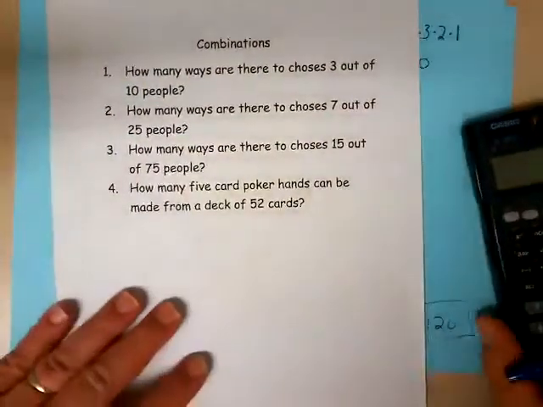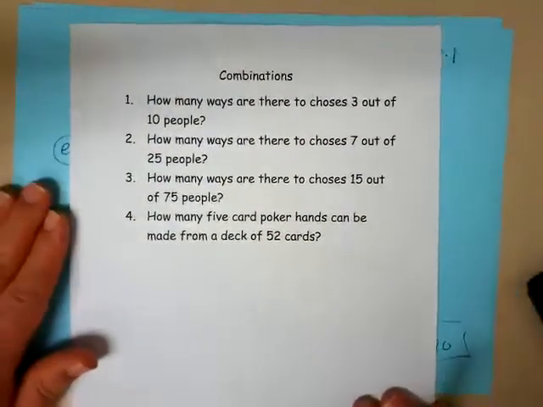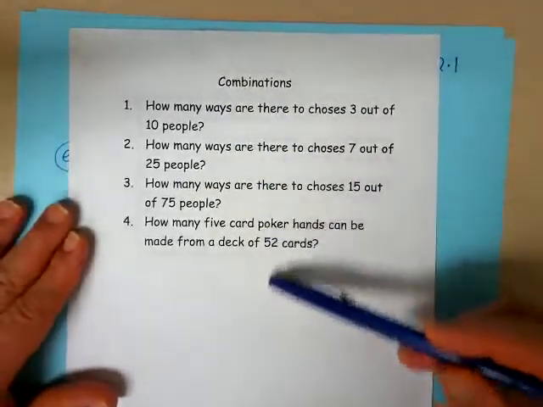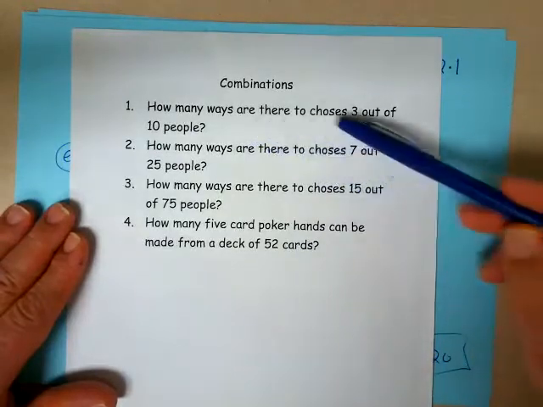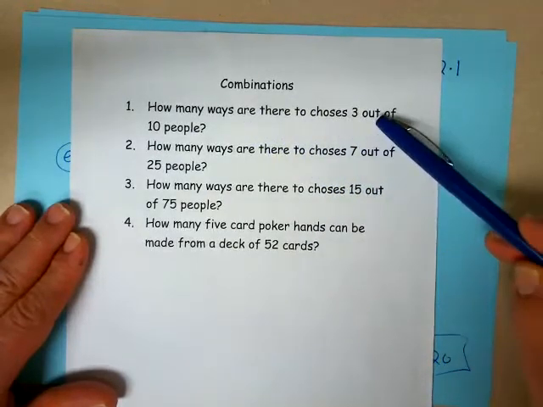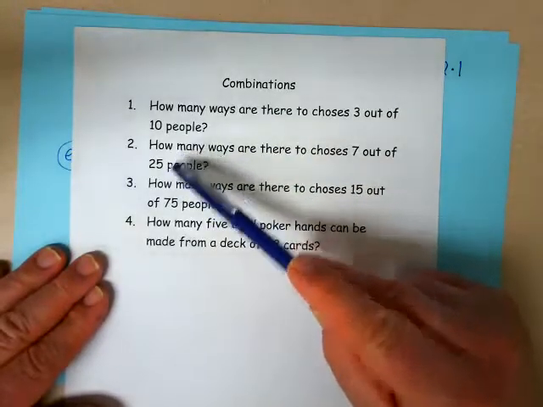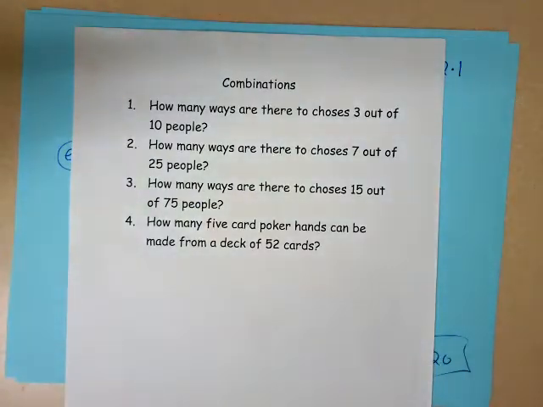So let's just do a little bit of practice, and you use your calculator, figure out how your calculator works, and see if you can find each one of these combinations. And by the way, I guess I've done the first one, 10 choose 3. How many ways are there to choose 3 out of 10 people? So you can start with number 2 and go ahead and do 2, 3, and 4. So go ahead, press pause. When you're done, start the video up, see how you did.